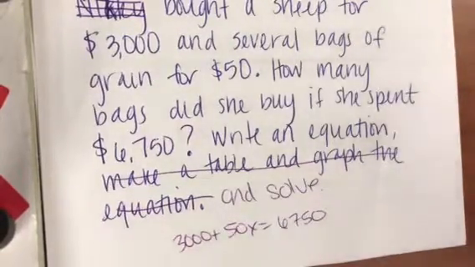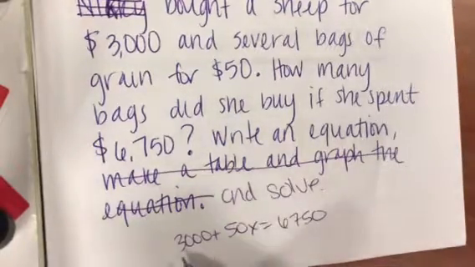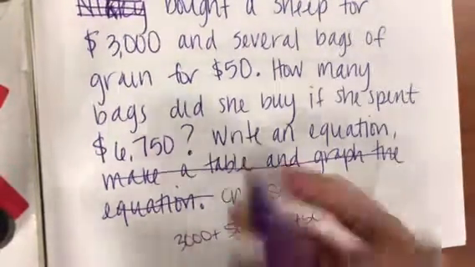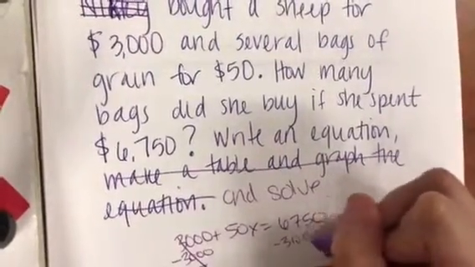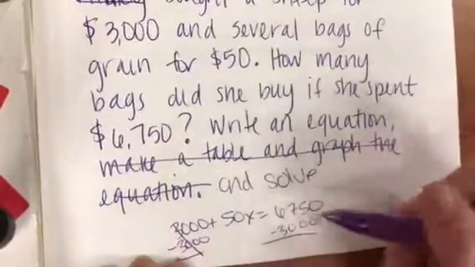What do I need to do first? We are doing this by what? Inverse operations. Inverse of addition is subtraction. Inverse of subtraction is addition. Inverse of multiplication is division. Inverse of division is multiplication. Think opposites. So 3,000 is the constant over here, so I'm going to subtract that out. And because I subtracted it on one side, I have to subtract it on the other.